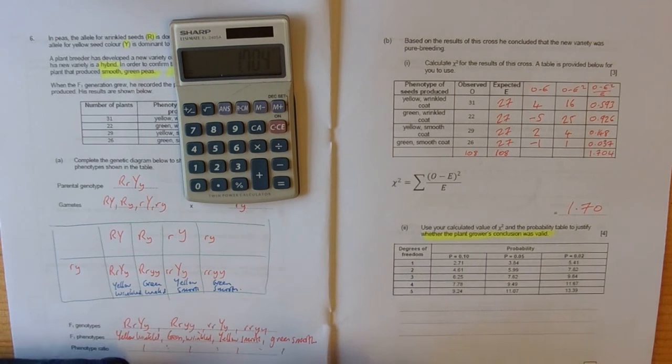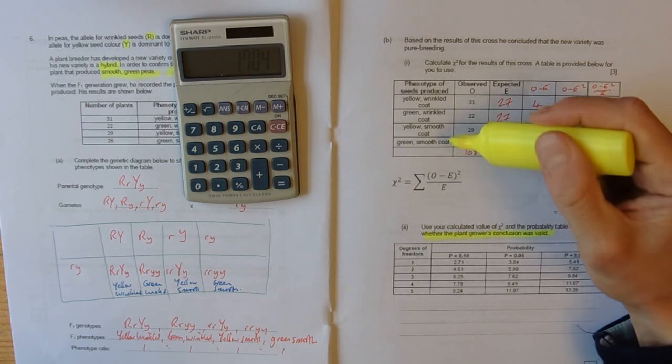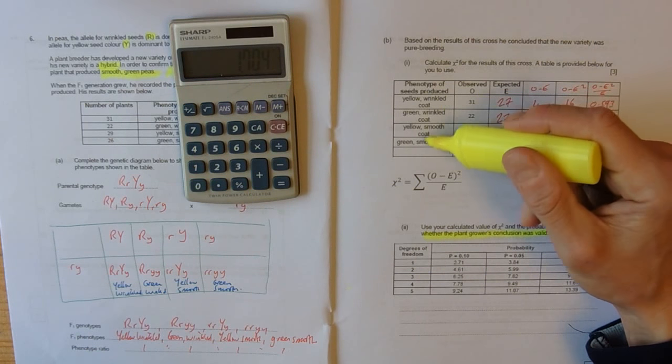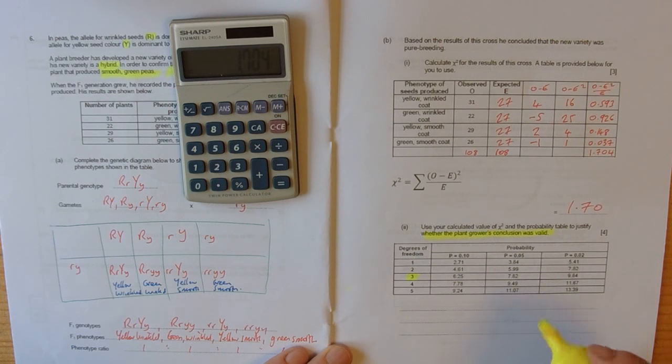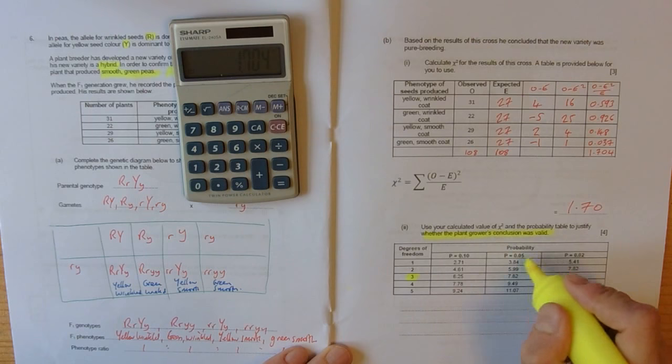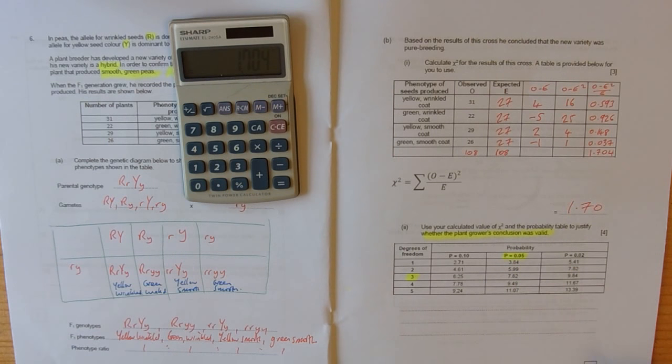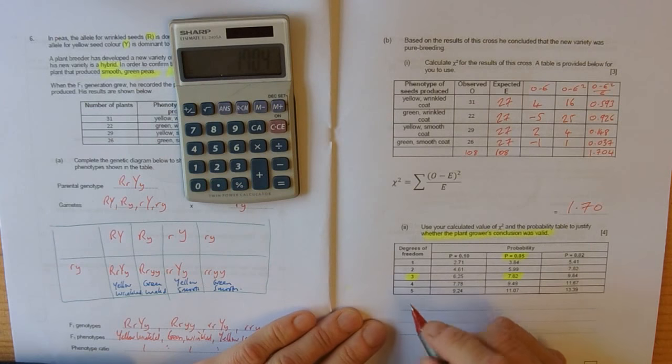And so what we need to do now is choose our degrees of freedom. Our degrees of freedom is the number of classes minus 1, so there's 4 classes, minus 1, that's 3. Our confidence and probability level is 0.05, which is 95% confident, which then leads us to 7.82. So there's a mark for the critical value.